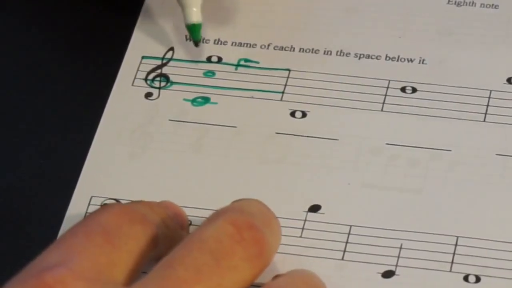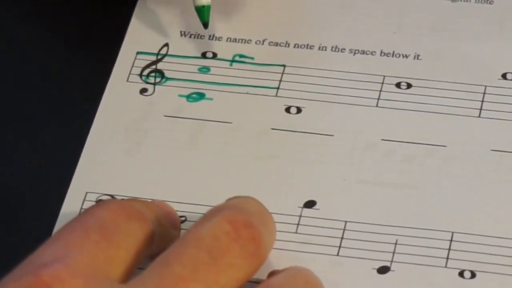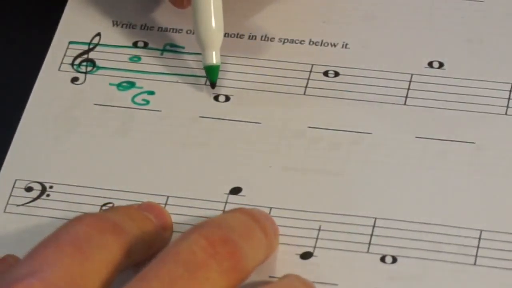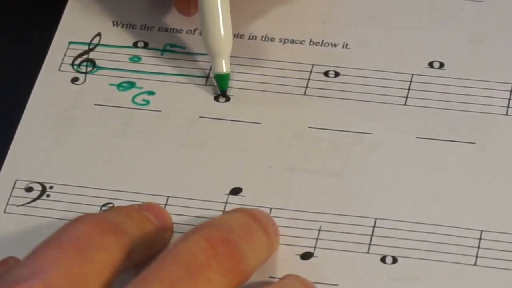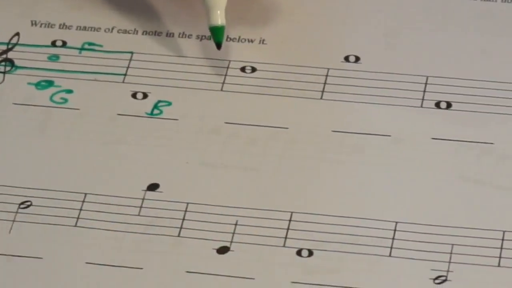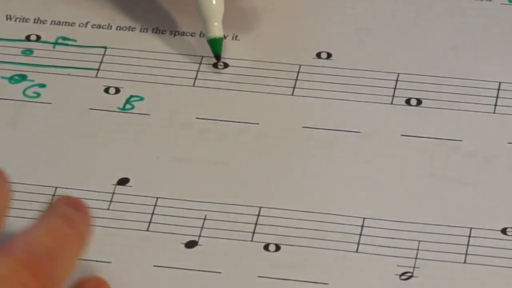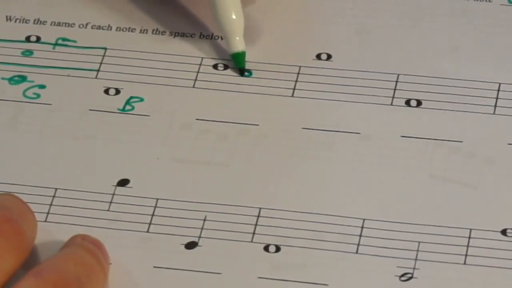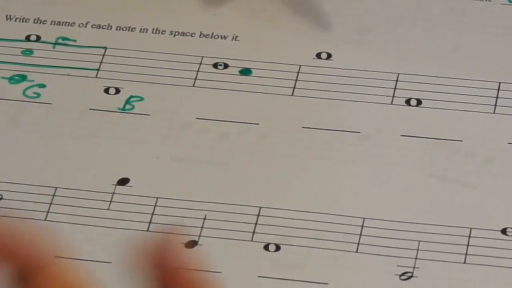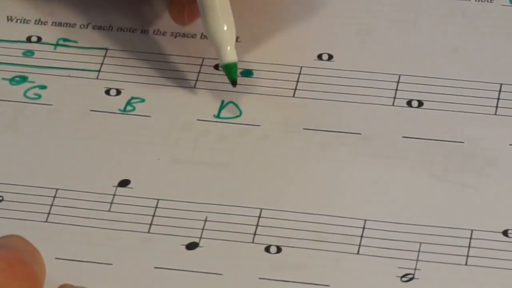That line's F. So what's right above F? Well, A, B, C, D, E, F, G. That one's going to be G. Over here, there's middle C, and so it's right below middle C. A, B, C, so it's B. Over here, you have your landmark of high C, and so what is right above high C? Well, it's going to be A, B, C, D. So that one's D. Cool.